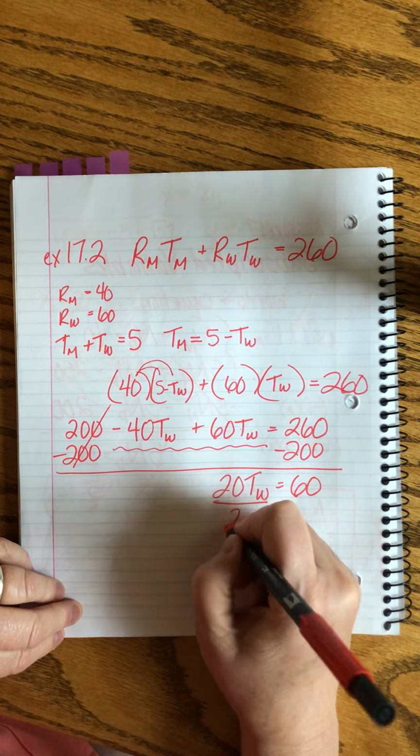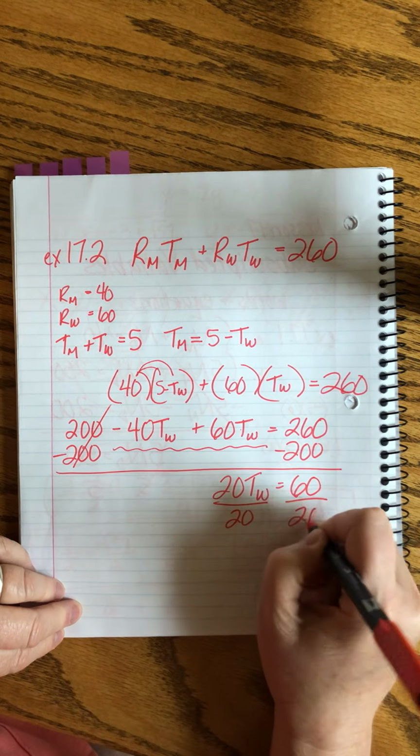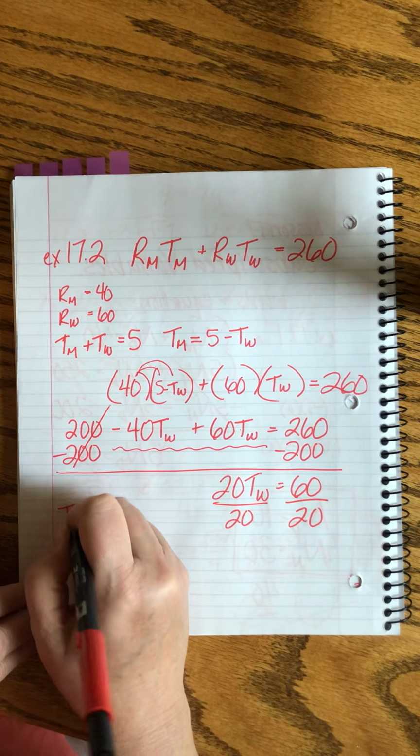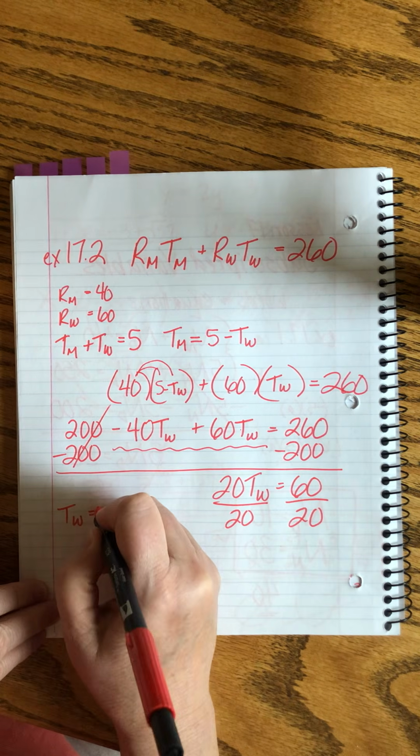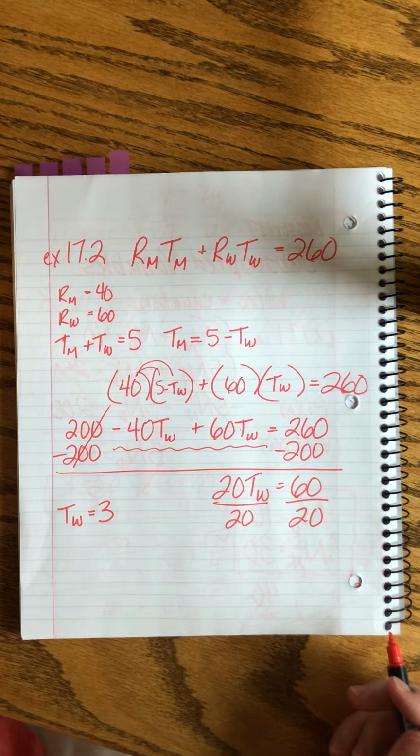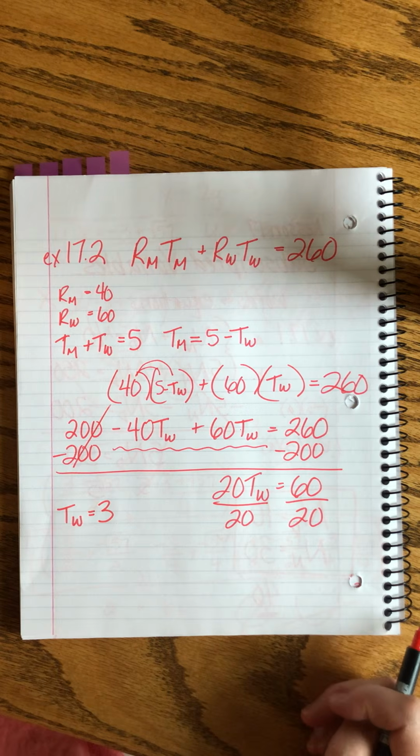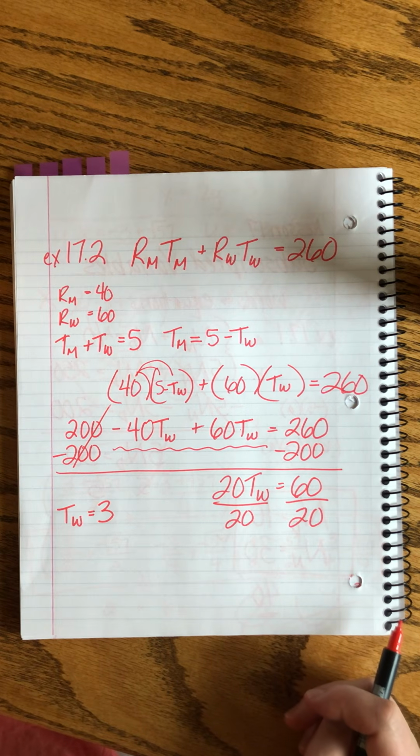John, you always make it work out so fun. And we get that the time of Walter equals 3. We don't know 3 what? Hours, minutes, seconds, light years. I don't know. It doesn't matter because we're not worrying about words in this problem.